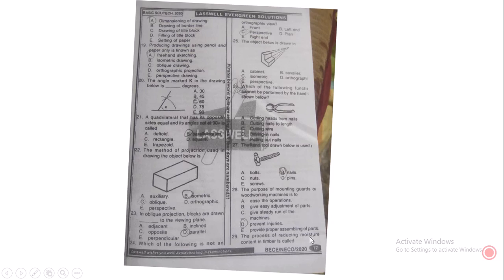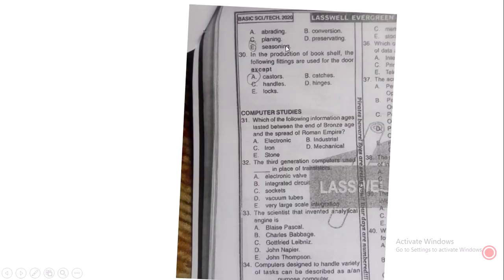29 says the process of reducing moisture content in timber is called seasoning. It's seasoning. When you reduce water content in timber, it's seasoning. That's just what seasoning is. So, reducing the water content. Normally, when a tree is chopped down, it's felled. Over 50% of water content is retained by the lumber, and it has to be either air dried or kiln dried using an artificial method.